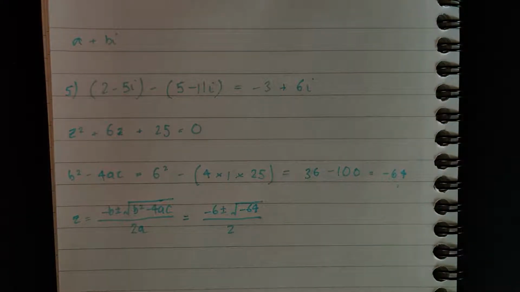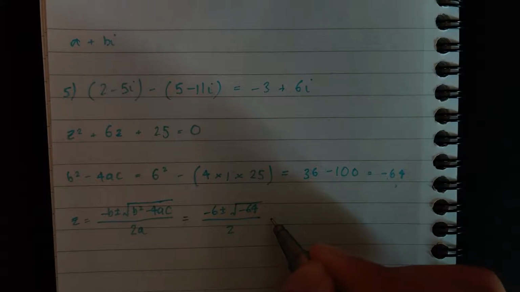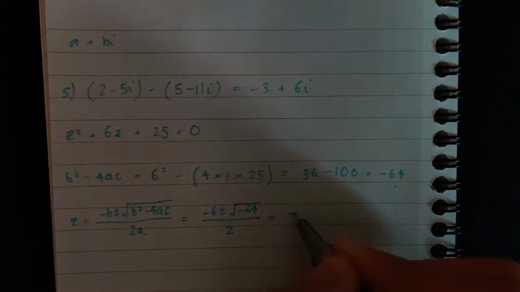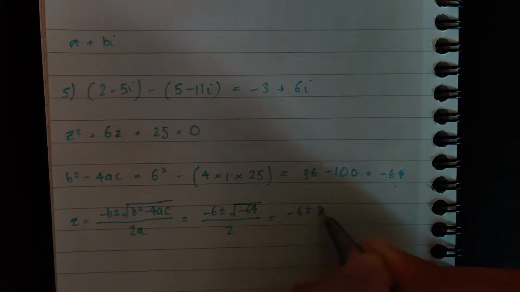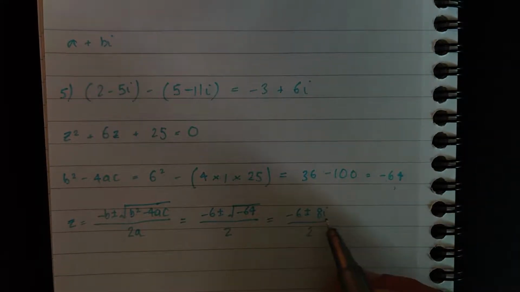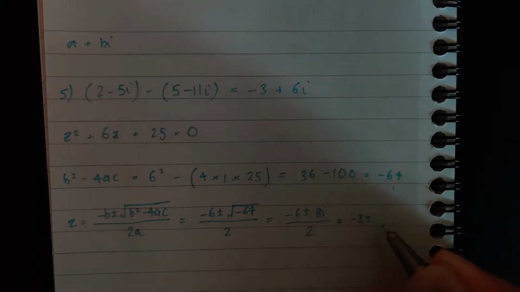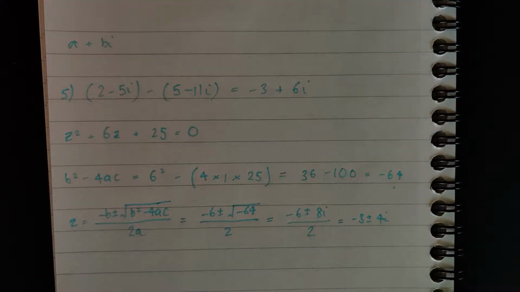Now if you put this straight into your calculator, you'll find that you receive a math error because our calculators can't determine the square root of a negative number. So we're going to have to do this in our heads. Thankfully, this question isn't too hard. If we evaluate this, we get minus 6 plus or minus 8i over 2. And we can simplify this as 2 goes into all our terms, which means that our final roots are minus 3 plus or minus 4i.